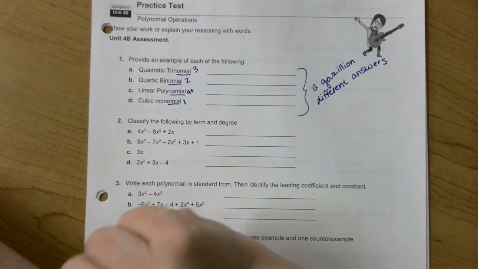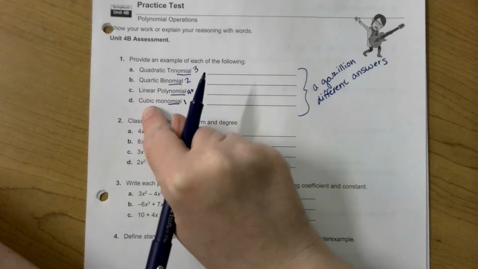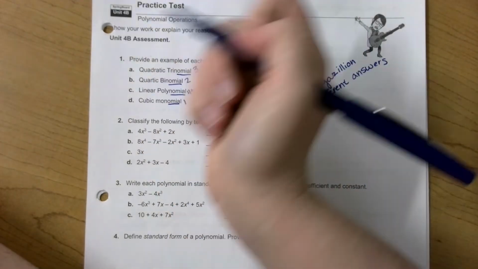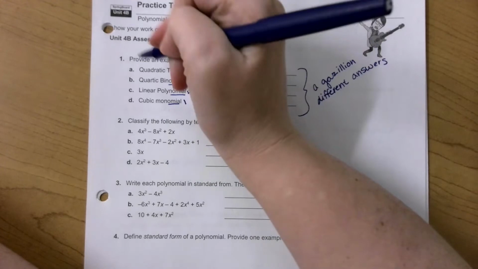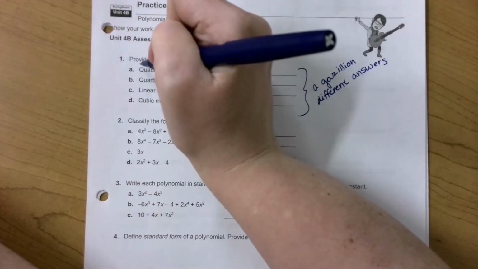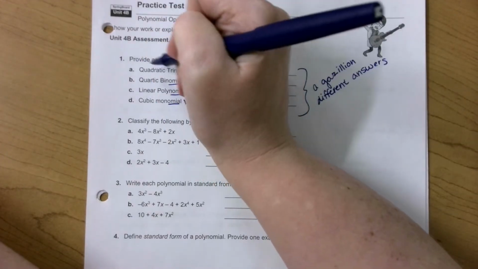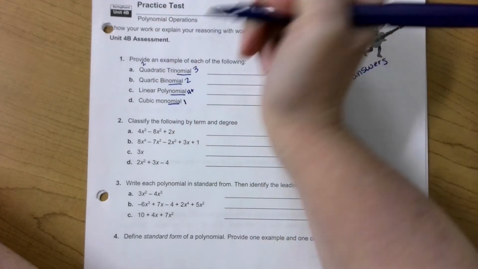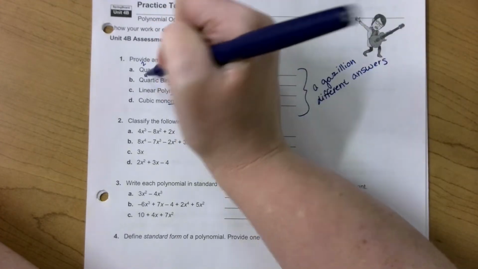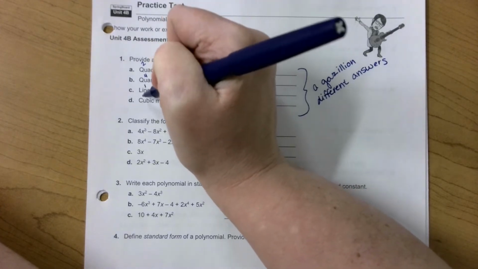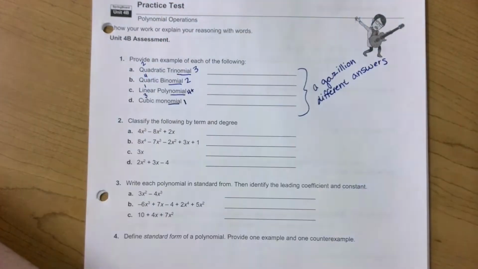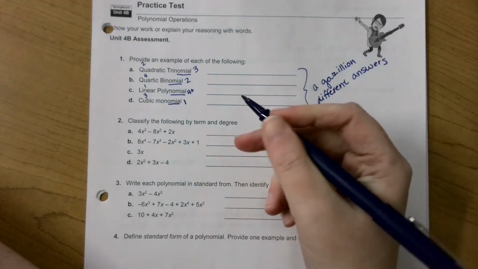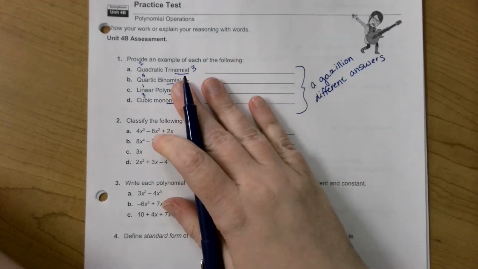The first term tells you the highest degree or the highest exponent. So the highest exponent we can have in A, for quadratic, quadratic means we have an exponent of 2. Quartic means 4. Linear means 1, and cubic means 3. So we need a quadratic trinomial.